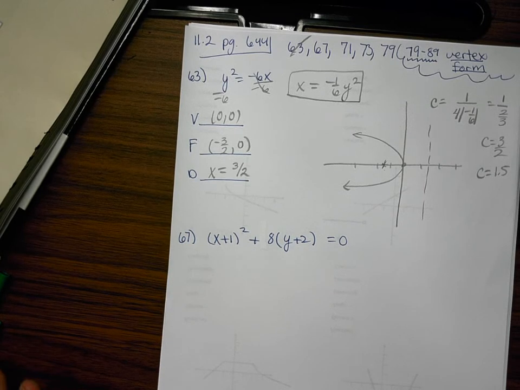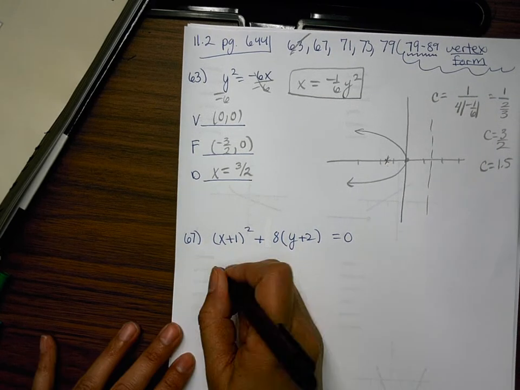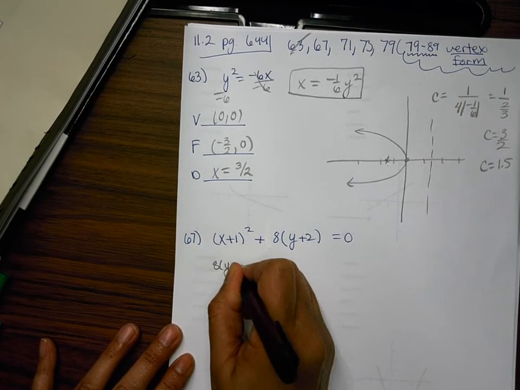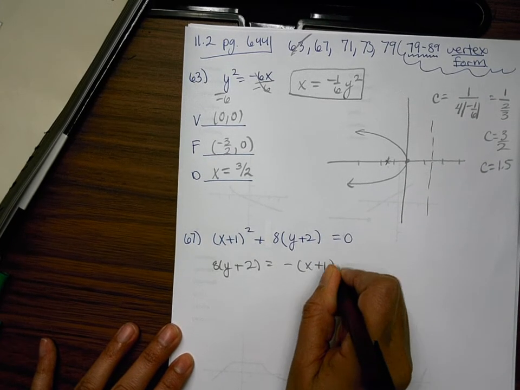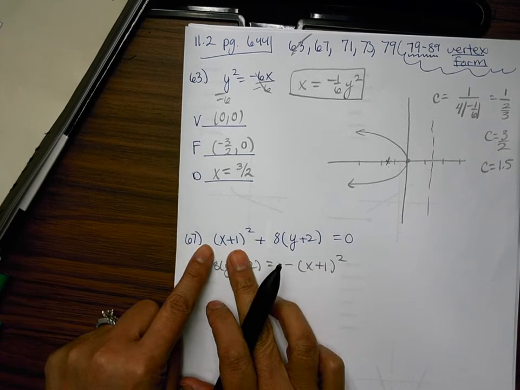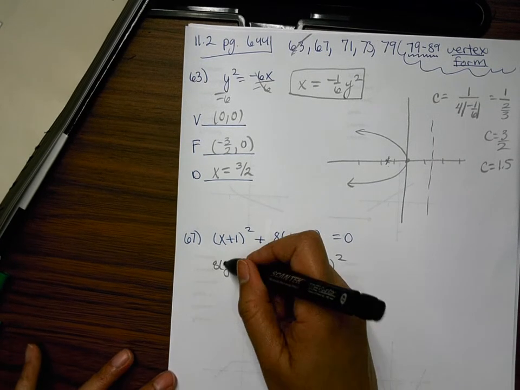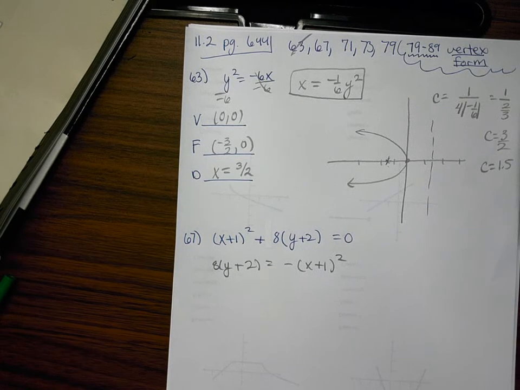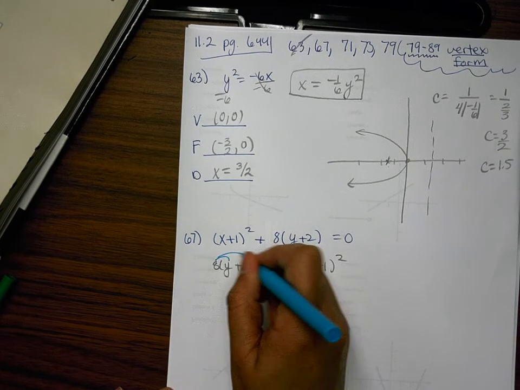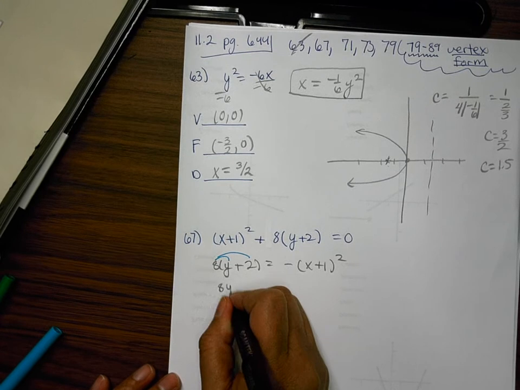First thing I'm going to do is move things around. I'm going to leave this on this side and move that whole thing over to the other side. 8 times (y plus 2), and then subtract the big quantity (x plus 1) squared. So I just took this and subtracted it over. Your next part, it's up to you. You can distribute the 8 or divide the 8, whatever you feel most comfortable with. It doesn't matter. I will distribute the 8, and I'll show you one where I don't distribute. It works the same way either way.